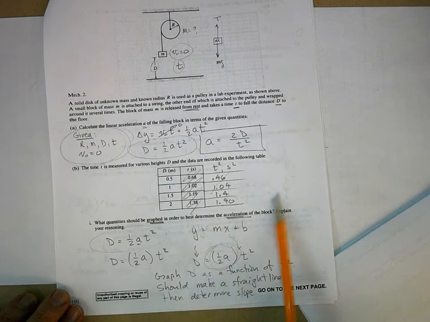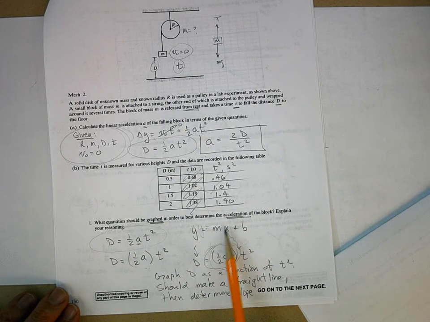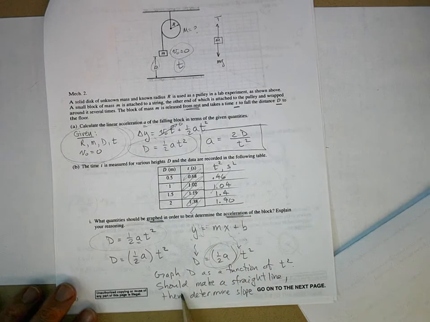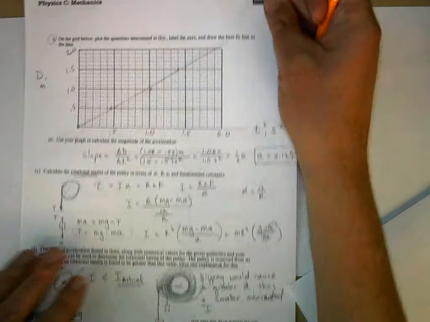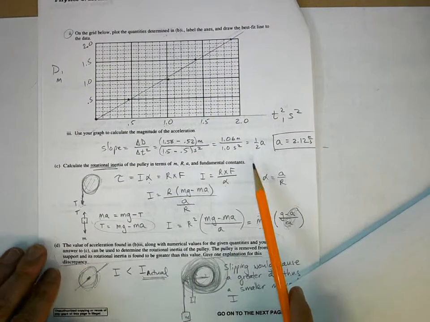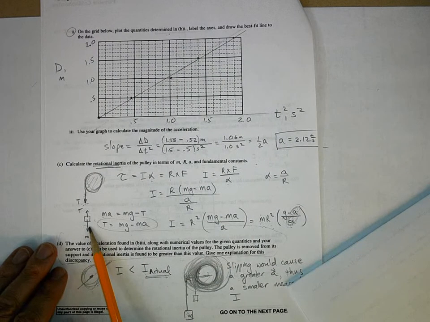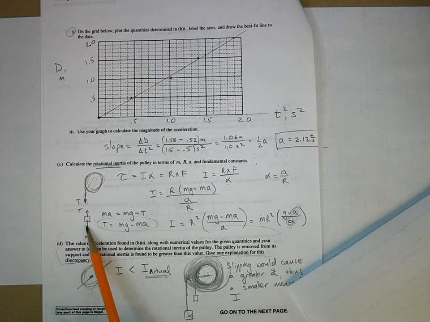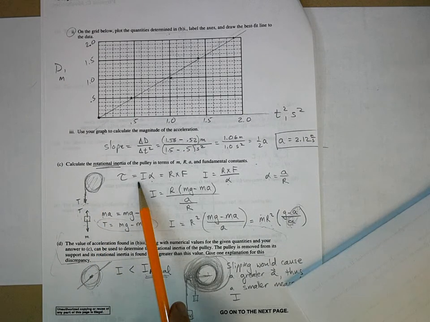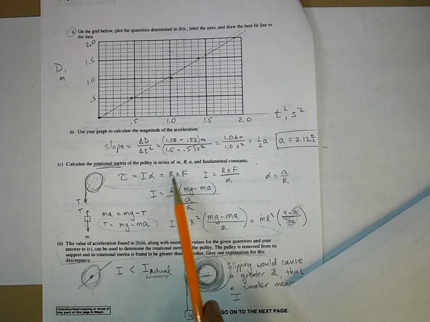Linearizing nonlinear data using the linear equation, this idea here. Big idea over here, calculating slope. Big idea here, free body diagrams, equal and opposite forces, torque, net torque equals I alpha equals R cross F.